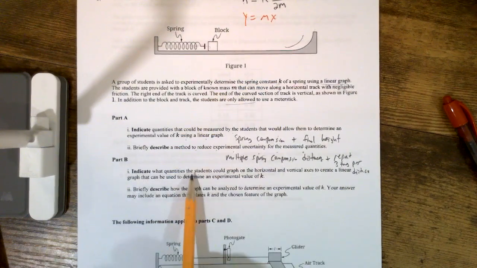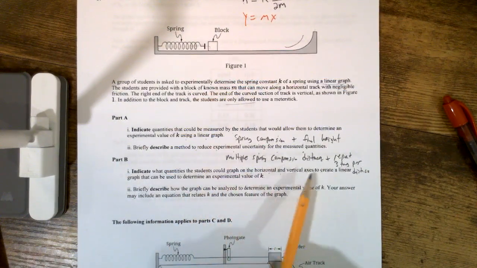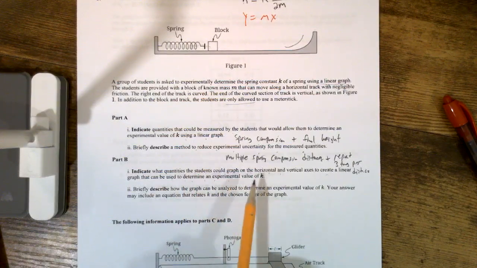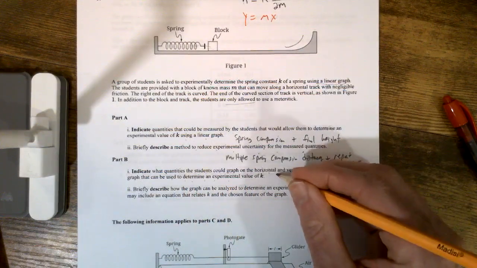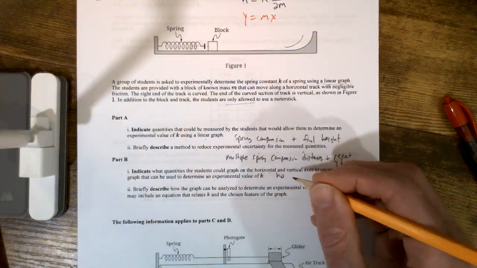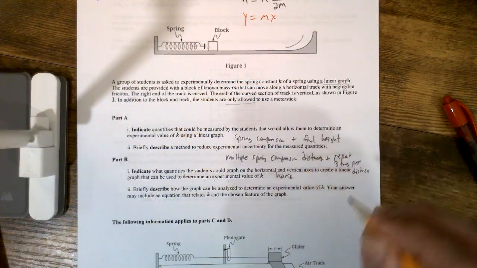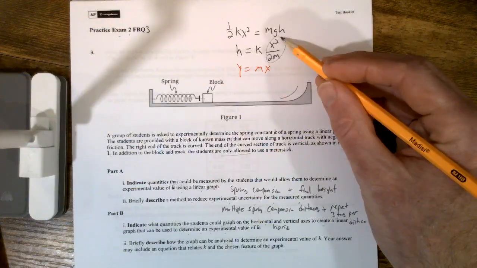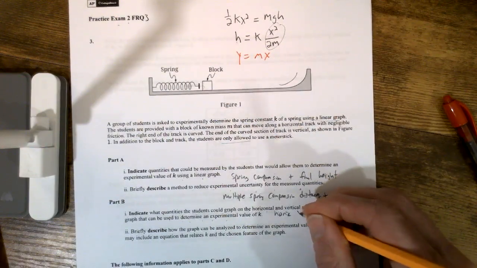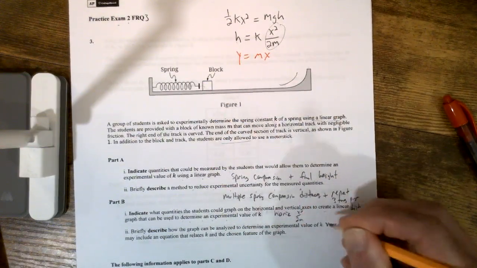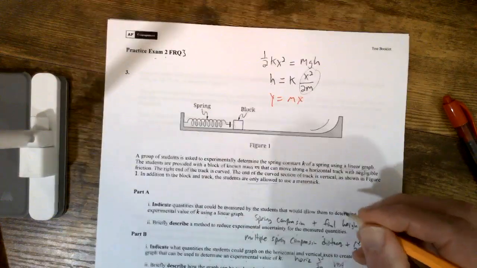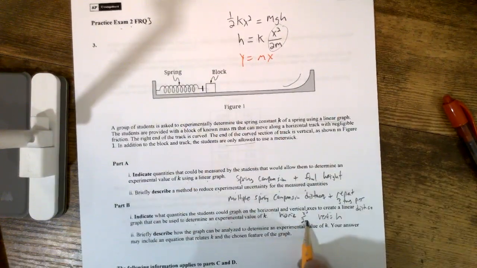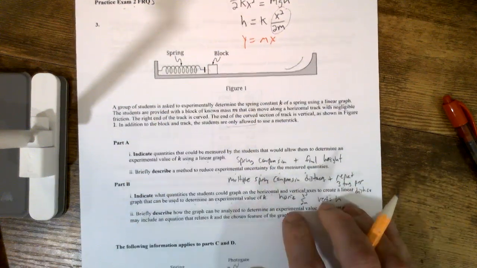Part B, indicate what quantities the students could graph on the horizontal and vertical axis to create a linear graph that could be used to determine experimental value of k. So I would say on the horizontal, I'm trying to squeeze this in over here. So on the horizontal axis, I would graph this x squared over 2m, and then on the vertical, I would graph h. Once again, make this neater. You're going to have more space, so I'm trying to squeeze this in, but you're going to have more space.